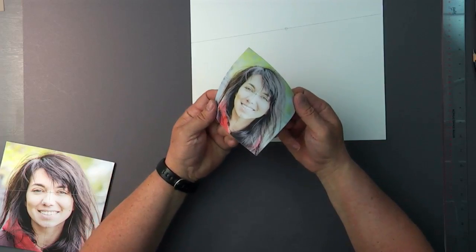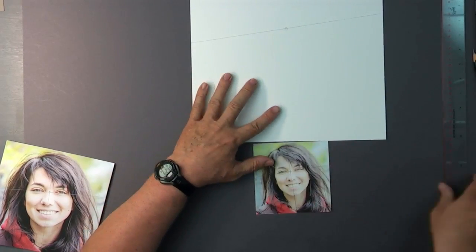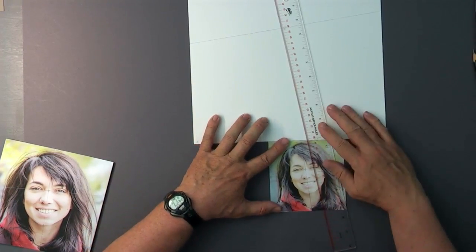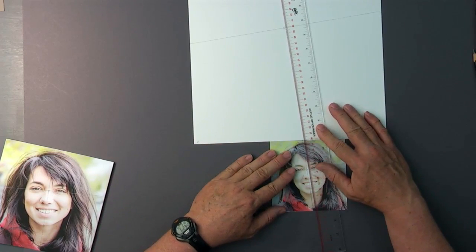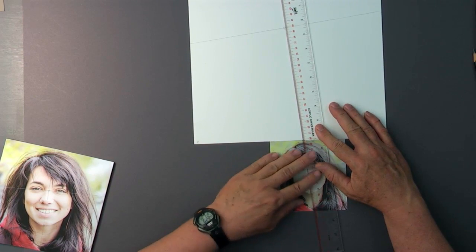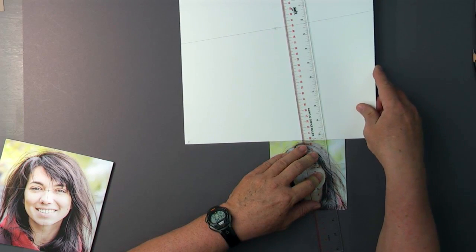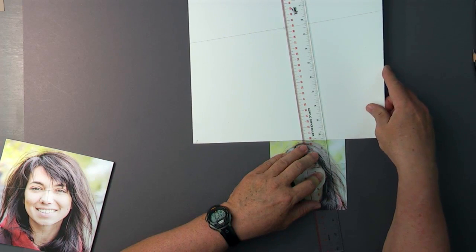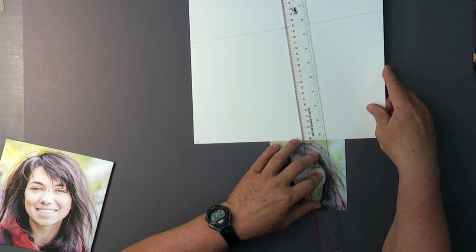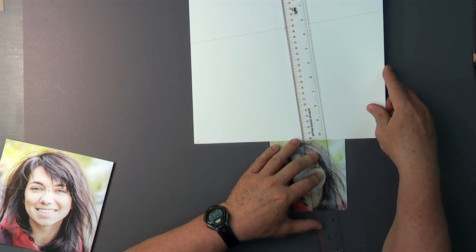It seems like it's just one piece, but this helps me to slide the ruler. And so I can either have this lined up and slide the ruler, or I can move the paper, and it gets me in control a little bit more, so I don't have to worry about the friction and it trying to drag my ruler out of position.